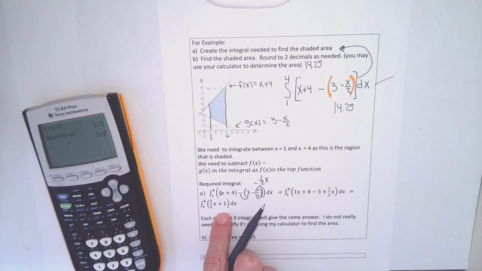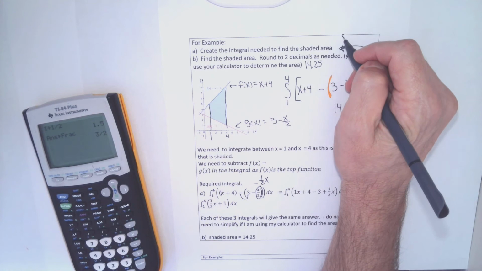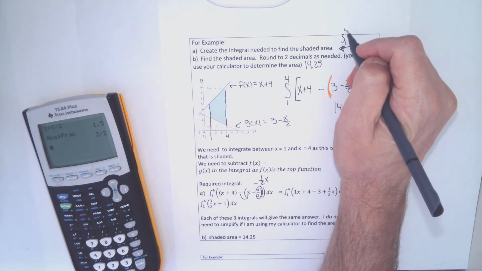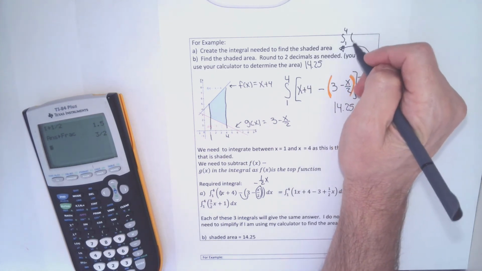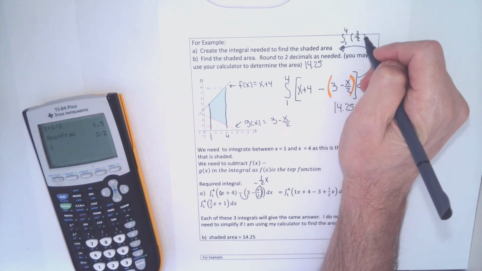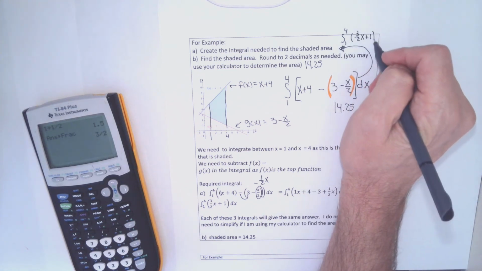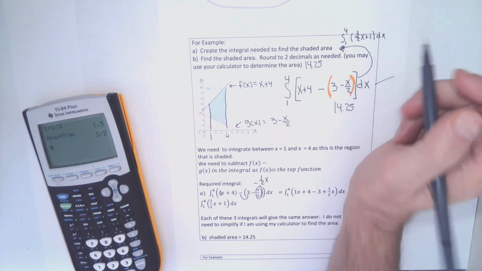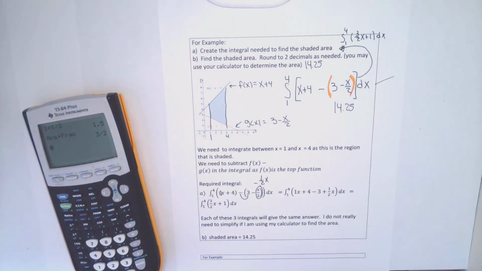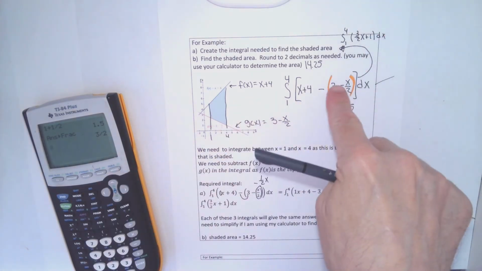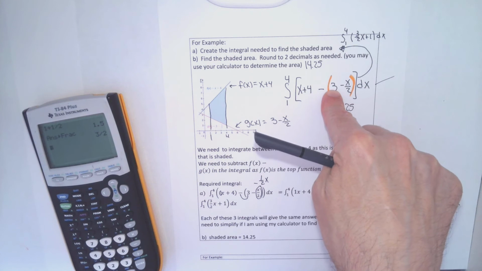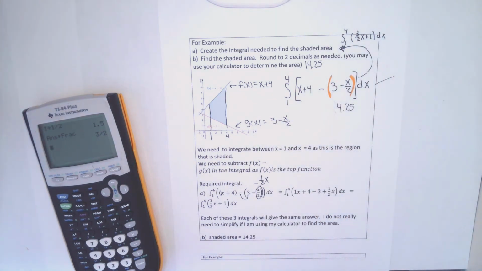This would be a better answer for part A. The function needed to compute the area is the integral from 1 to 4 of 3 halves x plus 1 dx. That's a better answer, but there's a danger when you're simplifying. If you simplify it wrong, it'll make part B wrong because you won't have something equal to the correct function, and part A will be wrong because you simplified wrong. So if you don't simplify, I'll live with it.